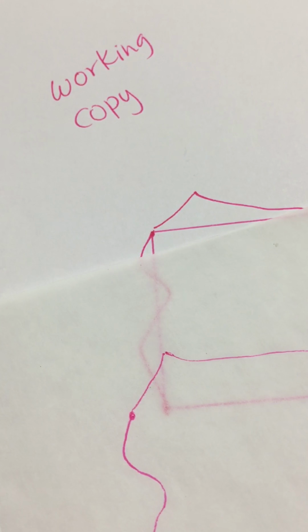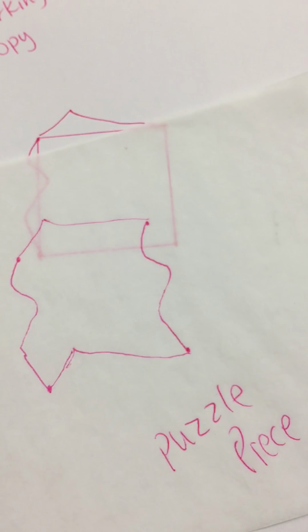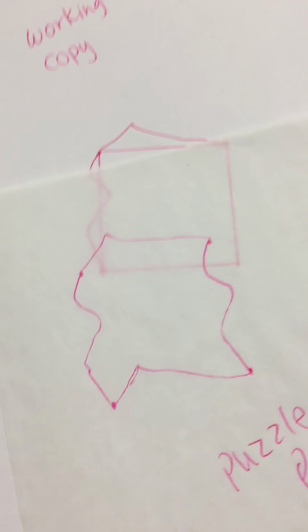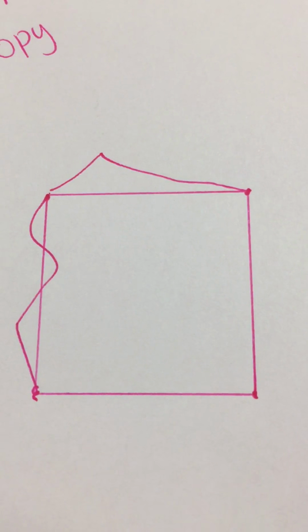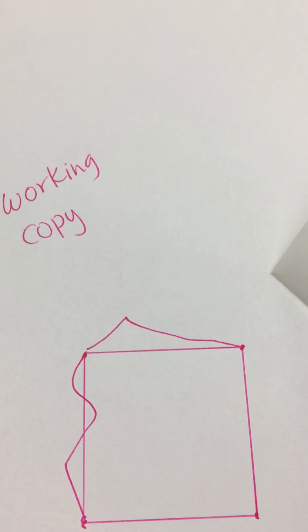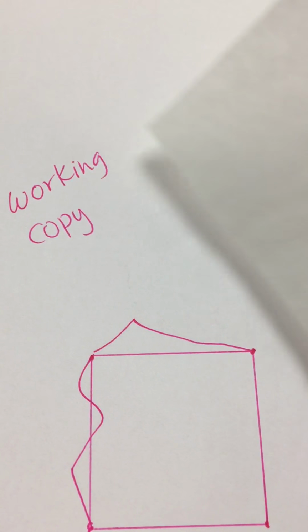But this right here is your final puzzle piece that you can use, and it'll all fit together. And then you can add details, see if it looks like anything, and so on. So this is your working copy, and this is your puzzle piece. Save both because you'll need them for your assignment. But practice and come up with something really cool.